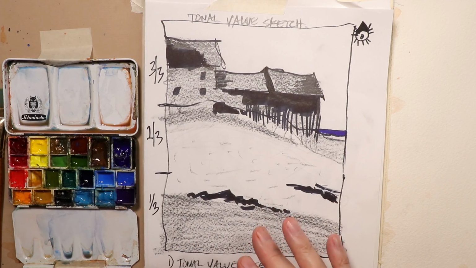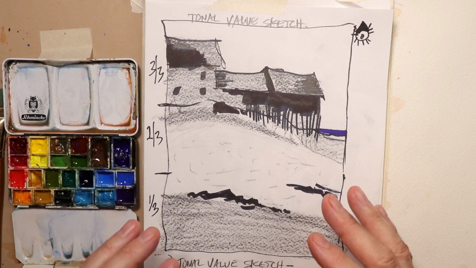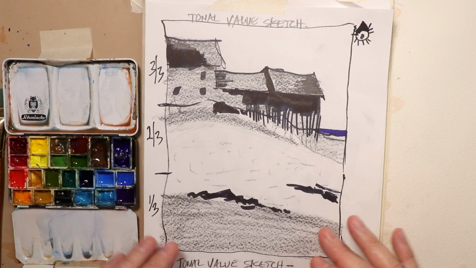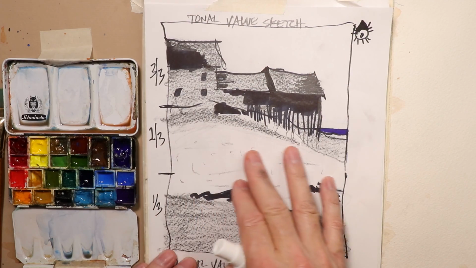So the darks are going to be the least common feature in our painting, on this painting in particular. So we're going to have more lights. As you can see, the sky is light, the sand through here is very light.